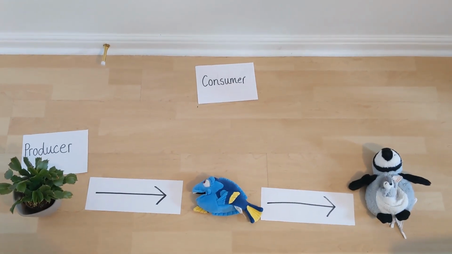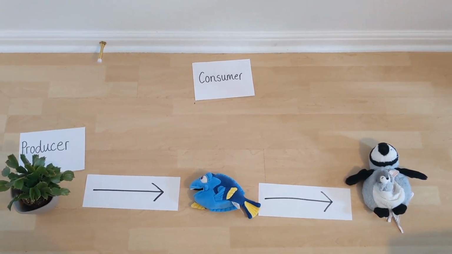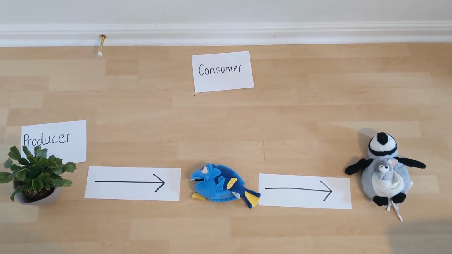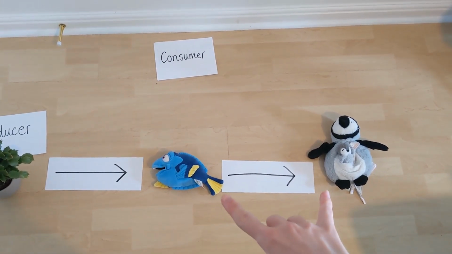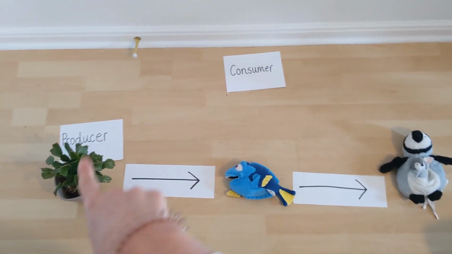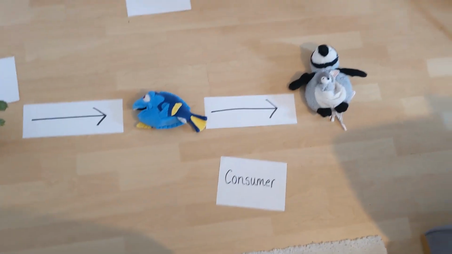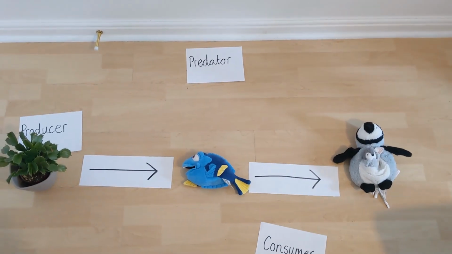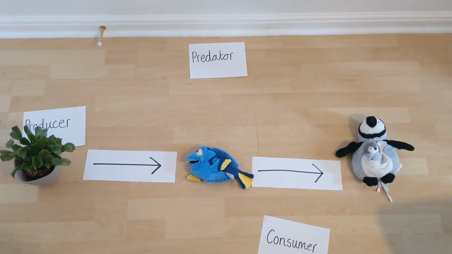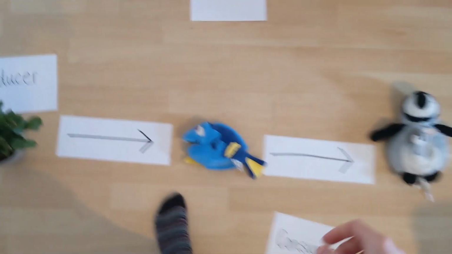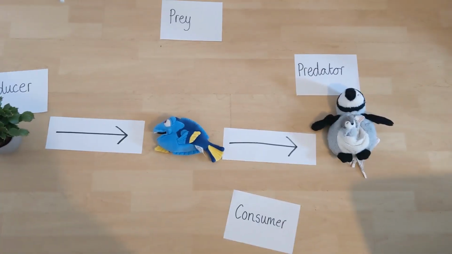Next word is consumer. So consumer is any animal that is eating something. Excellent, well done. You might have spotted there are actually two consumers on this food chain because the fish is eating the plant, but the penguin is eating the fish. So I'm going to pop that just here so we can see that they are both consumers. Next word was predator. Remember, predator is an animal that eats another animal. Great, well done. The penguin is our predator because it's eating the fish.